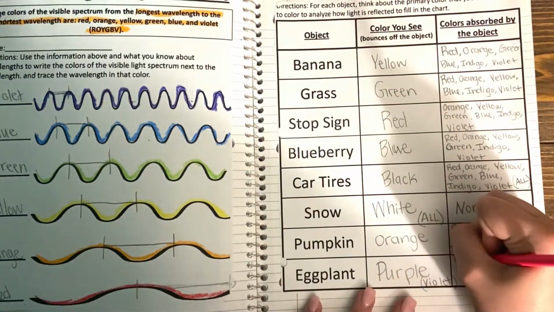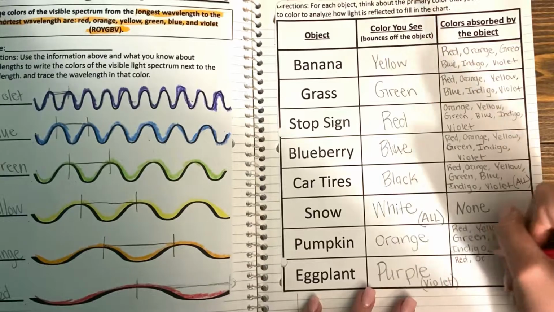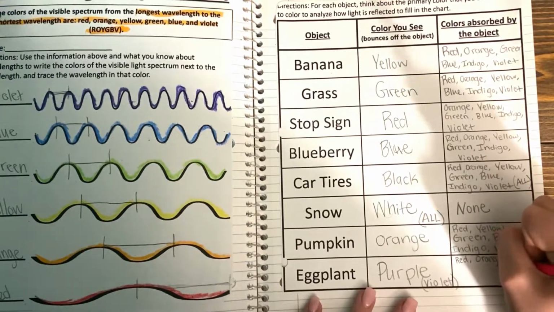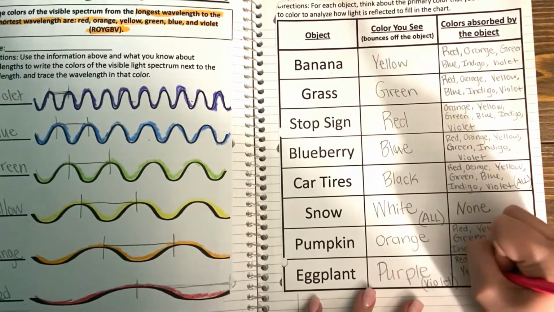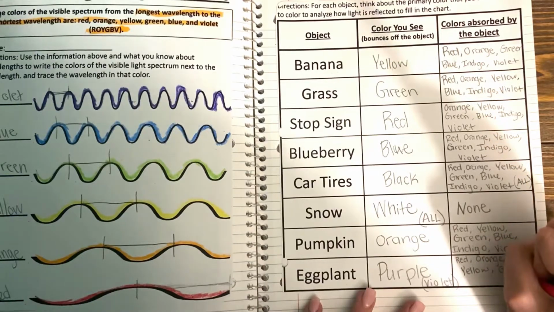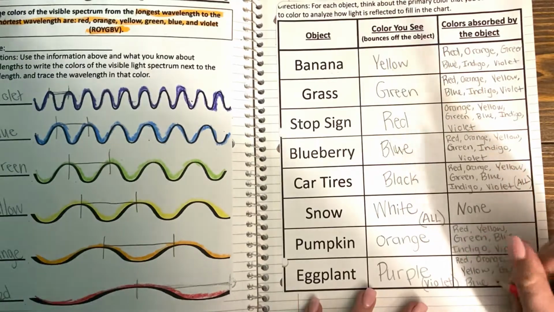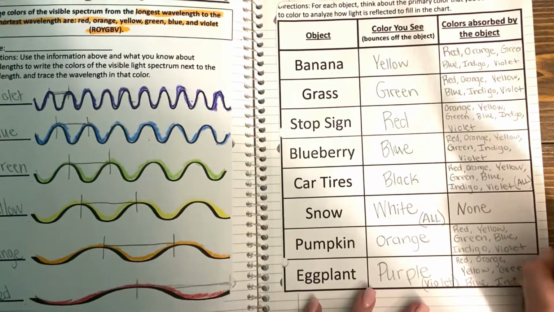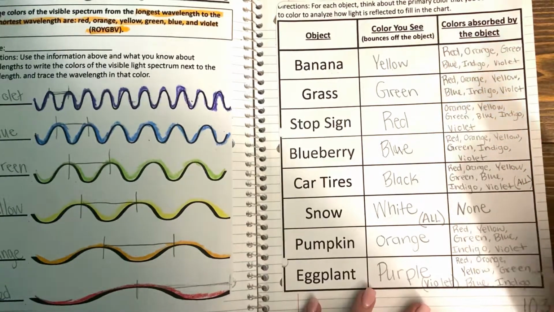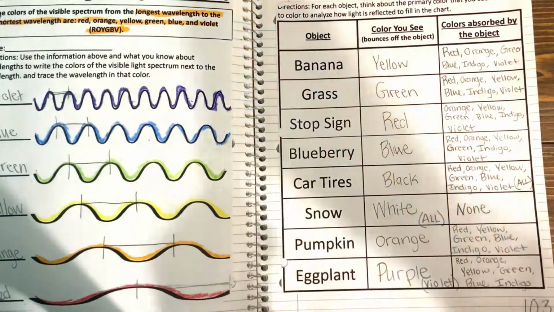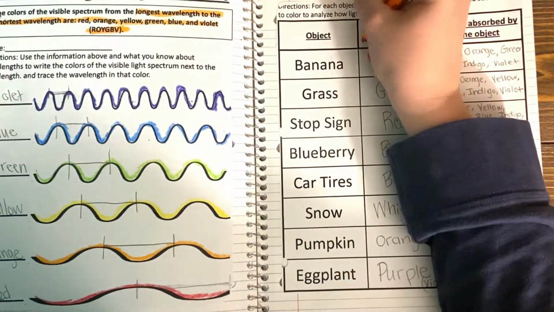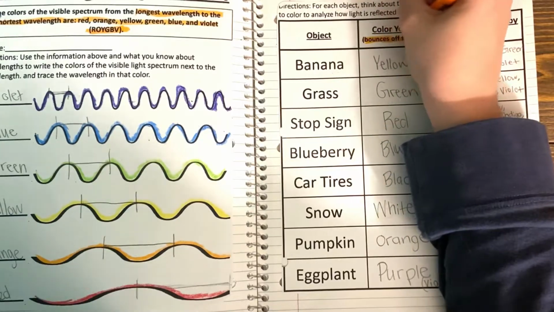So red, orange, yellow, green, blue, and indigo. All of those are being absorbed. So also, I'm going to write here, I'm going to highlight this: bounces off the object.